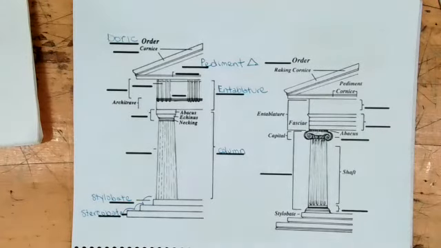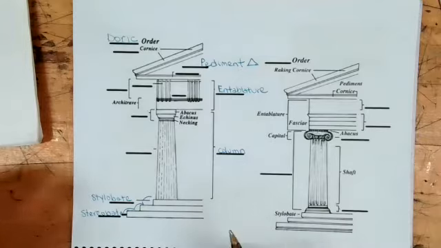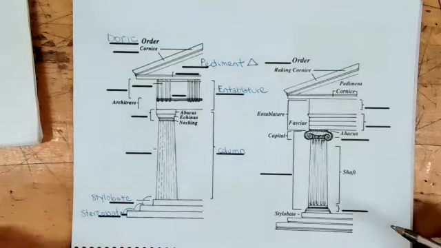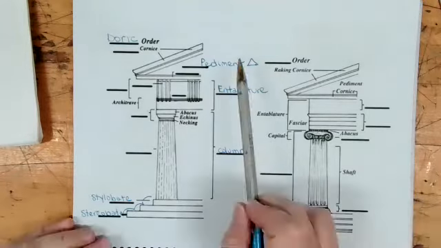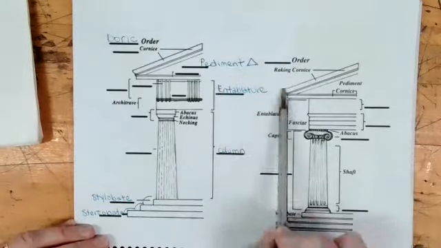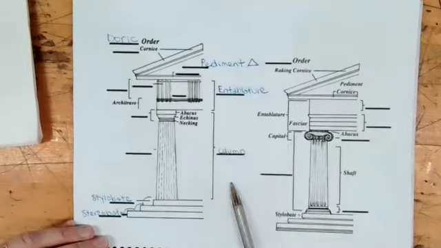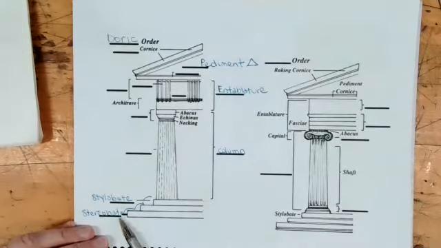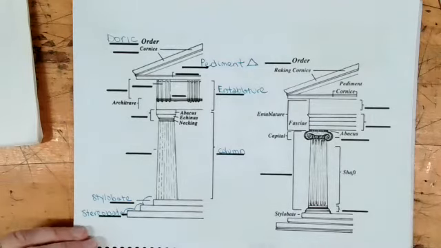So this is pretty much the vocabulary for all of the different Greek and Roman temples. The top triangular section is a pediment, then the horizontal section is the entablature, then we have the column, and then we have the platform that it's on. The Romans didn't necessarily use stairs, and we'll learn that later.